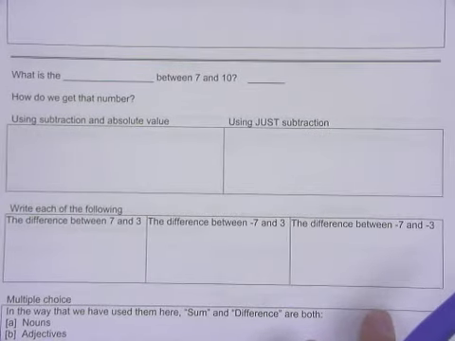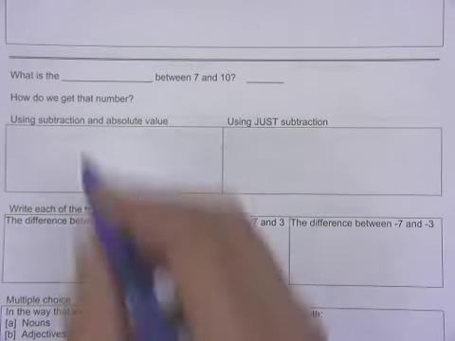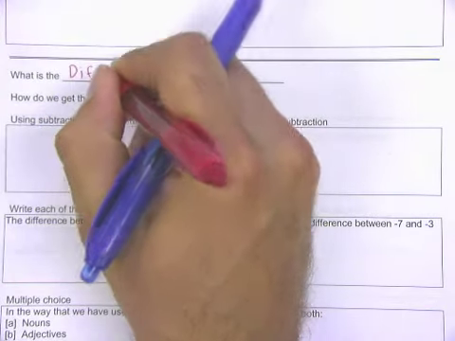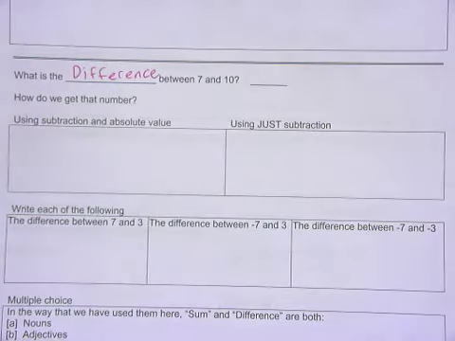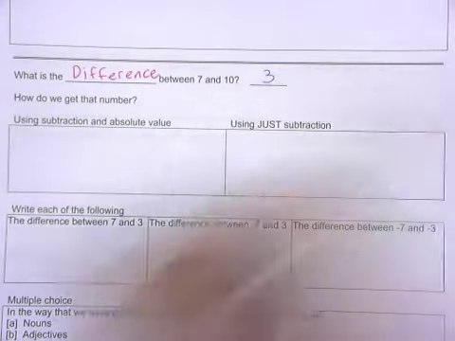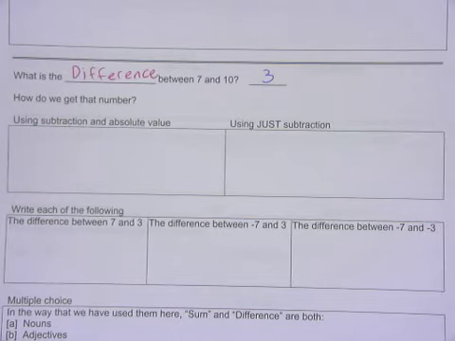All right, welcome back. For the next little bit, I want to talk about the idea of difference. What is the difference between 7 and 10? Yeah, you probably got that one, right? The difference between 7 and 10 is 3. So now my question to you is, how do you get that difference? And really there are two ways that we can think about it. One of them that's a little bit lazier is to use absolute value.